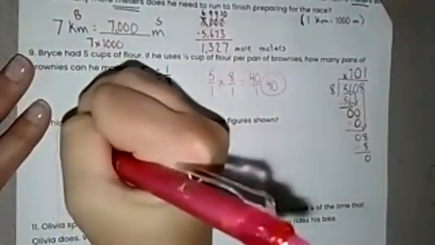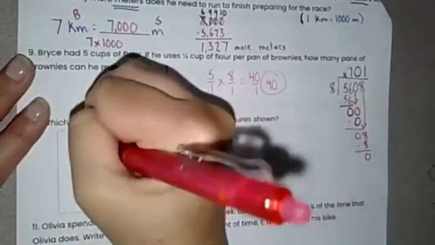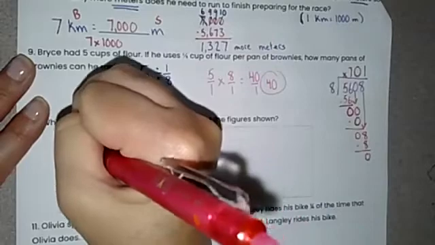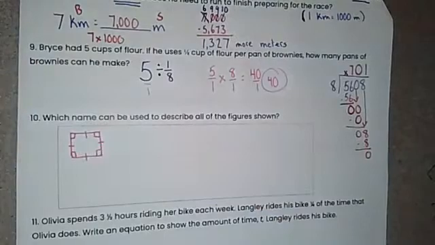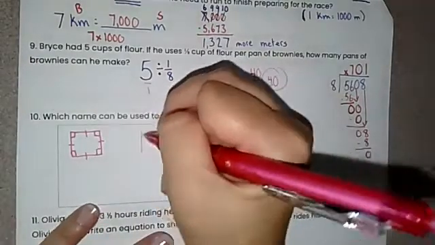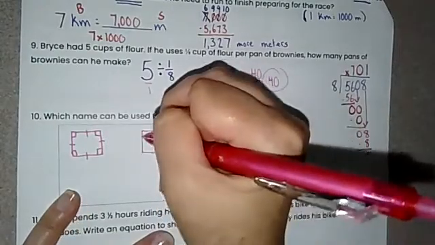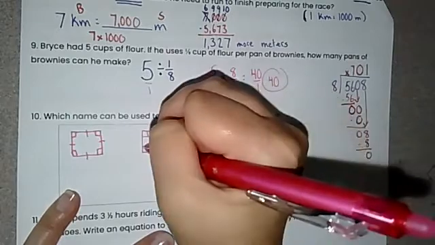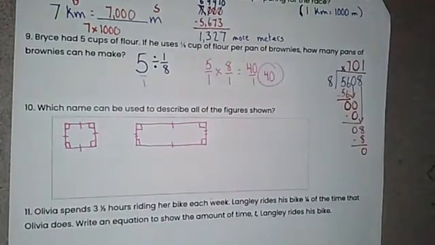Which name can be used to describe all of the figures shown below? I'm going to draw a bunch of figures. You ready? Draw this. Make the 4 sides equal. Like that. Draw this. Give it 4 right angles. This side and this side are equal, and this side and this side are equal. Give me another one.